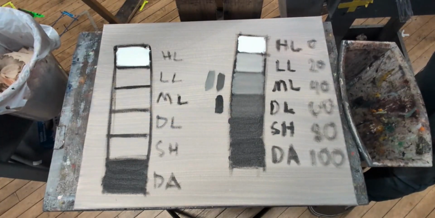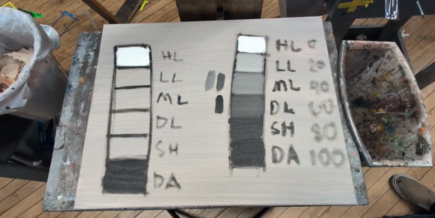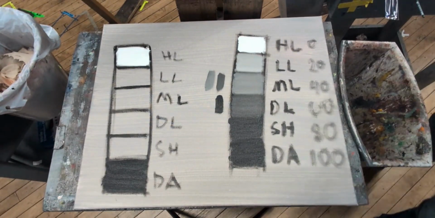Just cleaning my brushes. Now, I'm going to start off with trying to get that mid light again. I want to try to find a 40%, right?